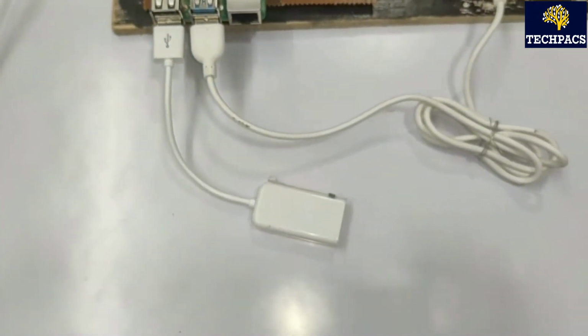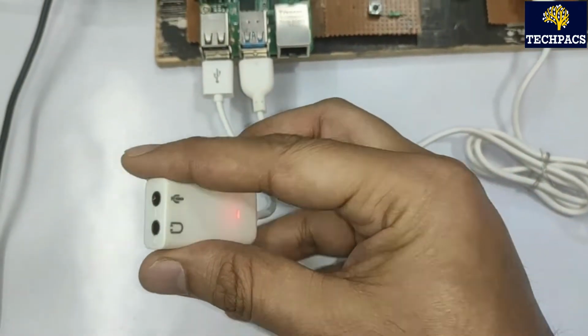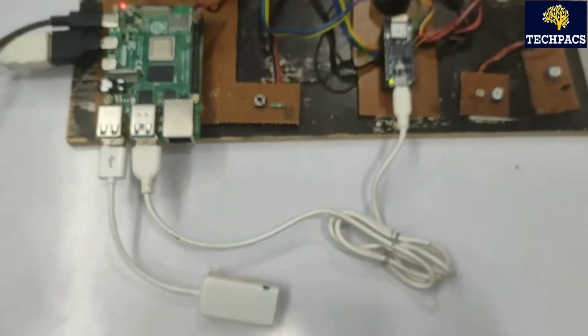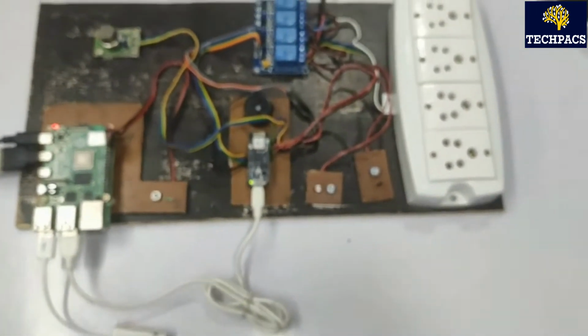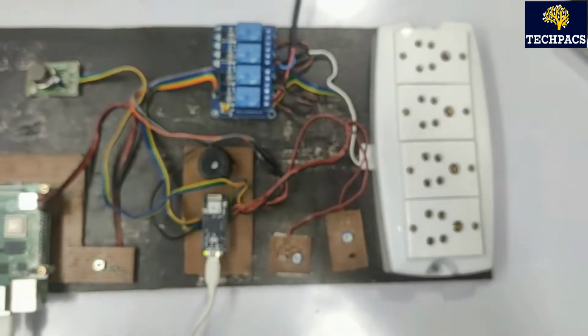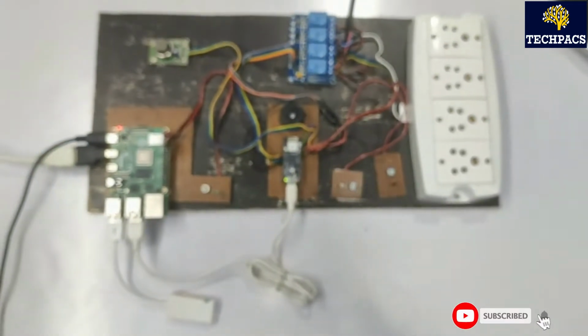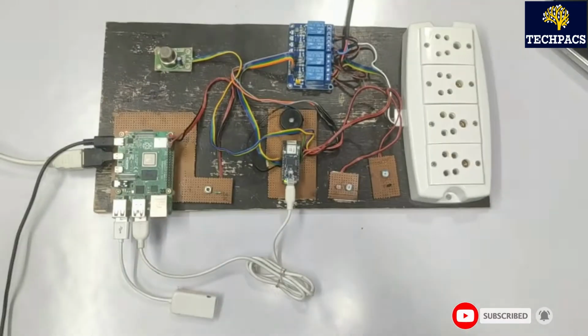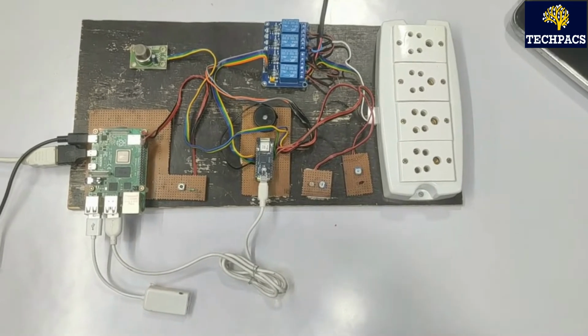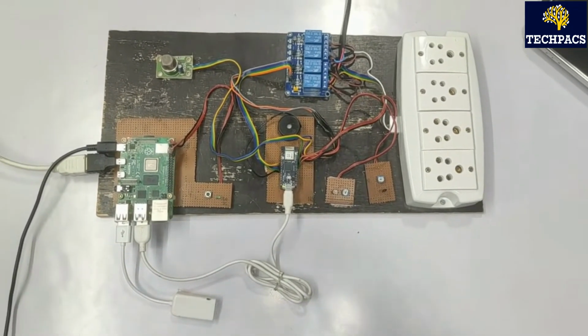And there is one audio jack that we have given, to which we connect the mic, and he can give the command for the device so that there is no interference between the machine and the user other than an audio system, right? So these are the things that we are going to do in this particular project.